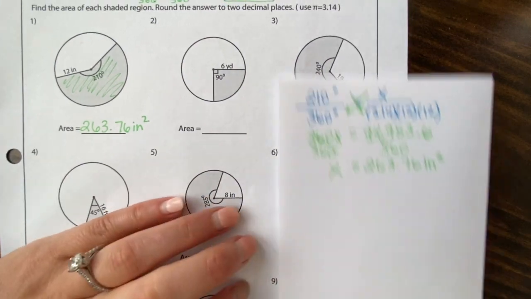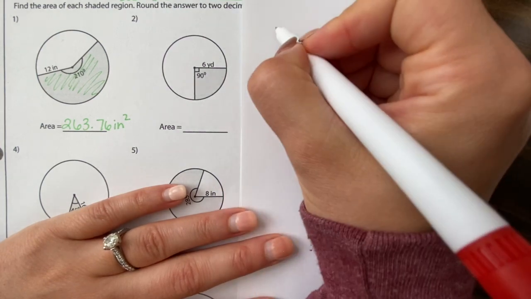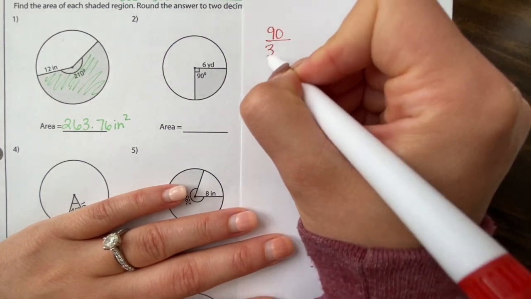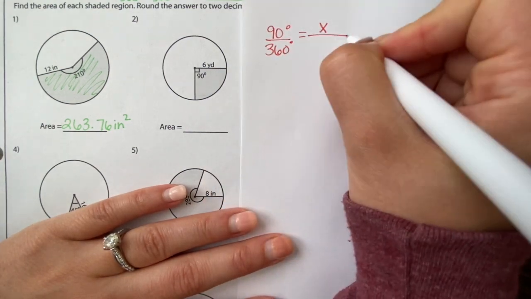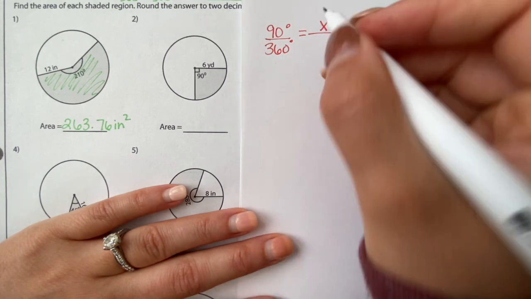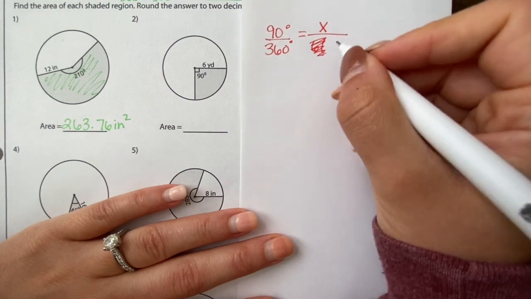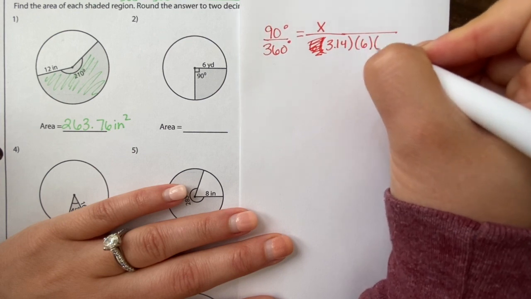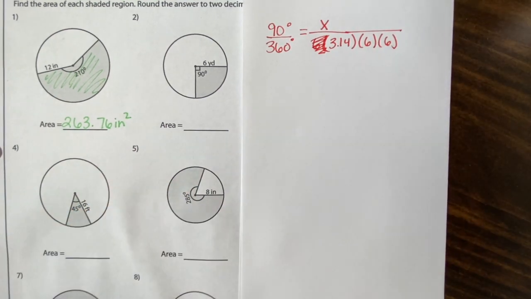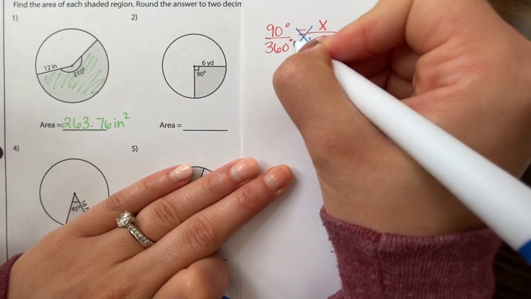All right, so we're on number 2. 90 degrees out of 360 degrees is equal to x, the section of the area, over the whole area, which would be 3.14 times 6 times 6, pi times the radius squared. Okay, so you are going to multiply 90 and these numbers, 360 and x.